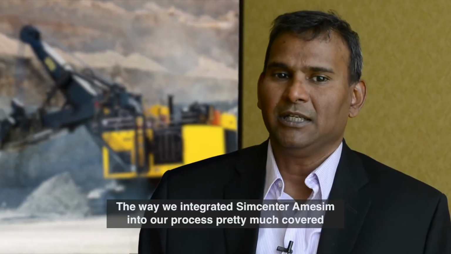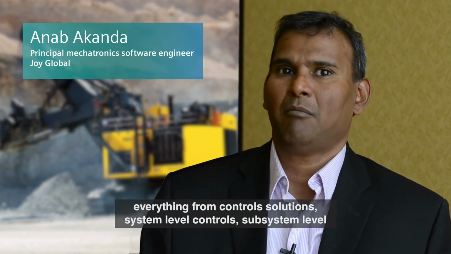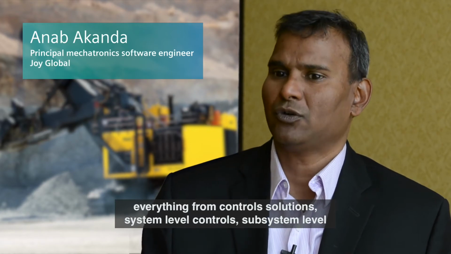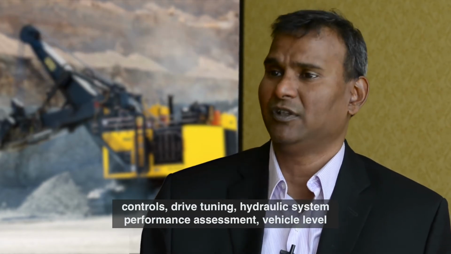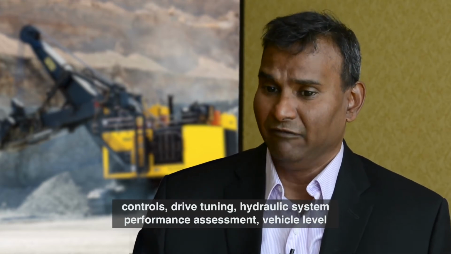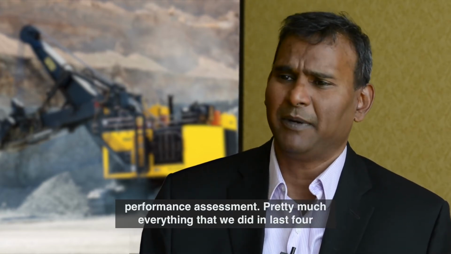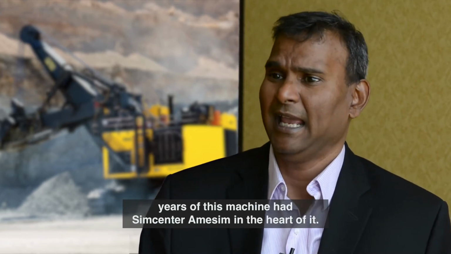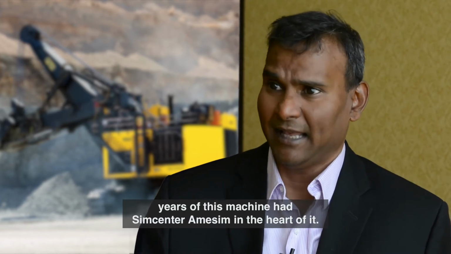The way we integrated Amesim into our process pretty much covered everything from controls, solutions, system level controls, subsystem level controls, drive tuning, hydraulic system performance assessment, vehicle level performance assessment. Pretty much everything that we did in the last 4 years on this machine had Amesim at the heart of it.